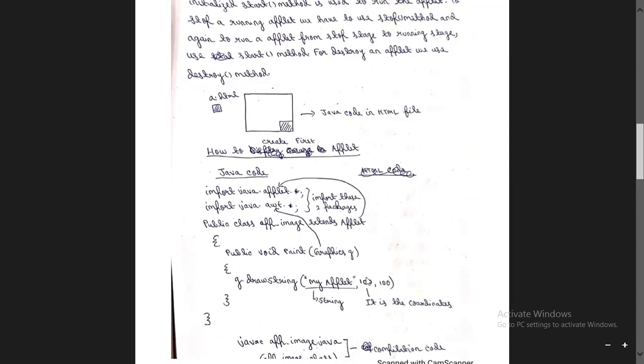The drawString method has three parts as parameters. The first is the string which we want to print.